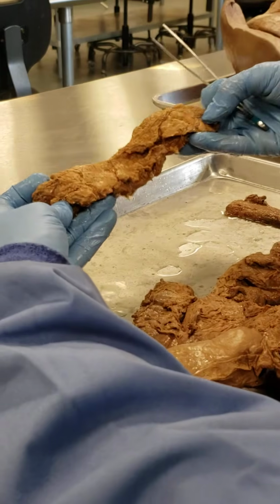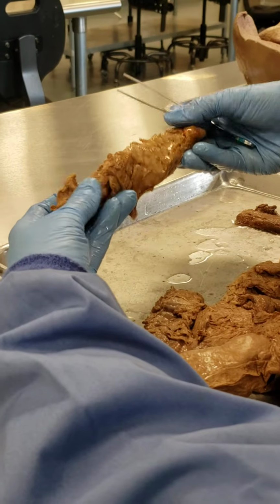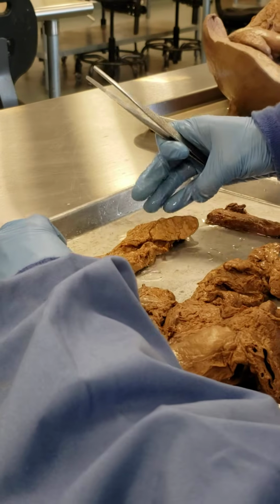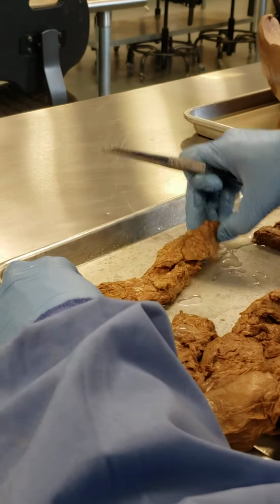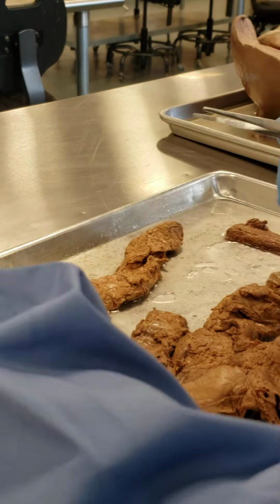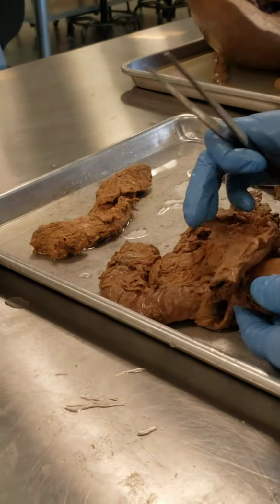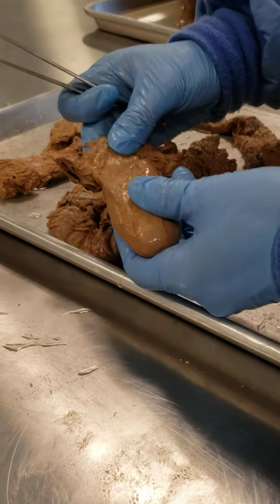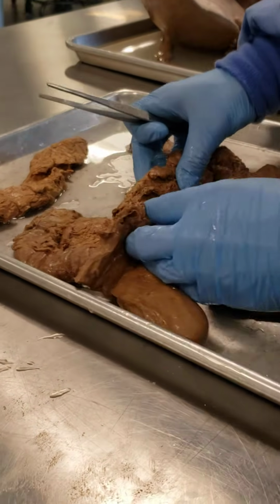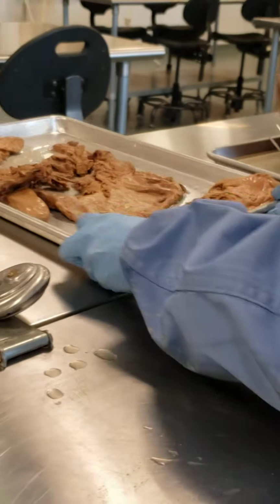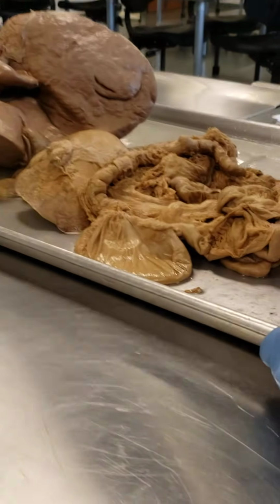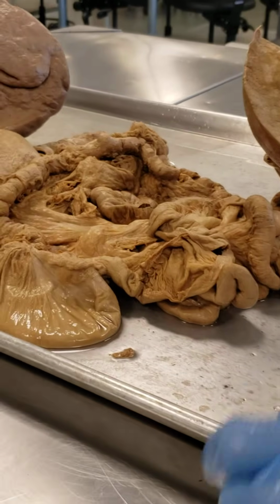And here is an isolated pancreas, and you can certainly see it's globular in nature. Here's the head, the body, and the tail of our pancreas. And this would be the gallbladder, okay, in this isolated specimen. And what we'll do is we will move over here and look at other specimens that we have.